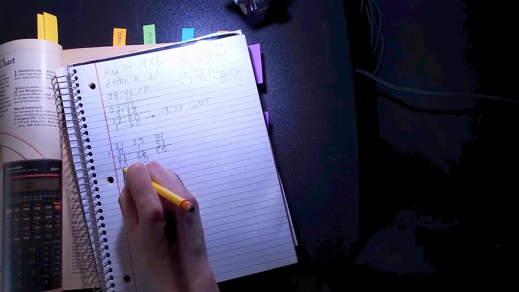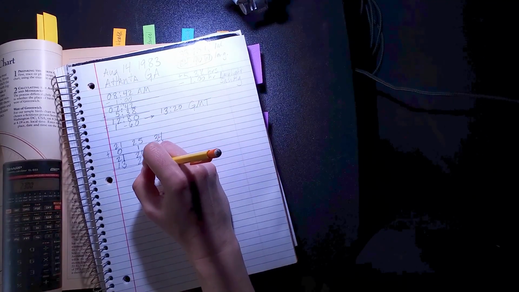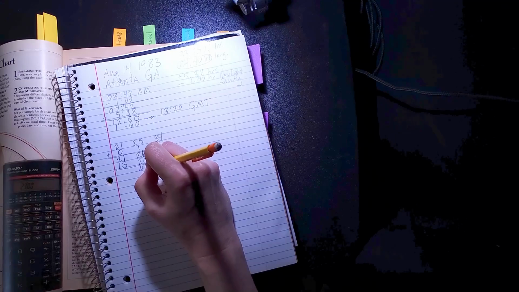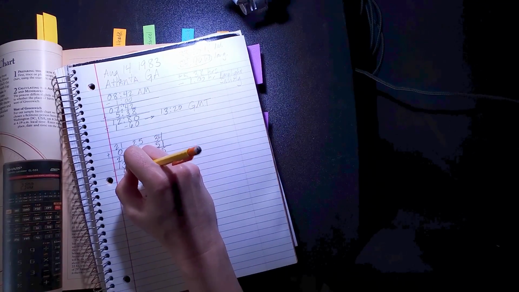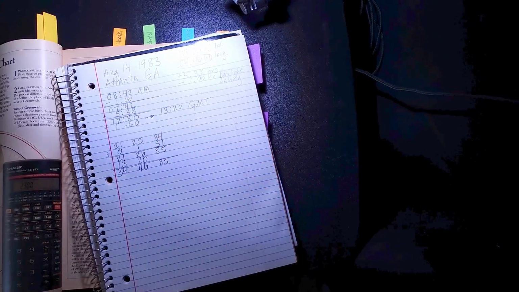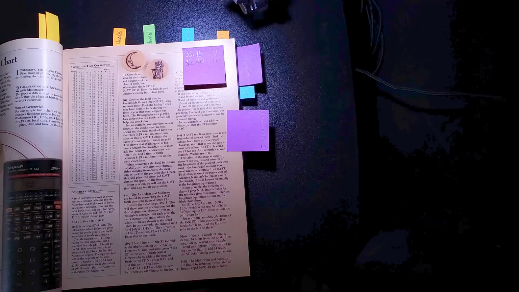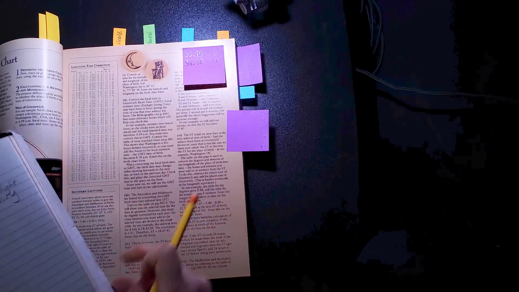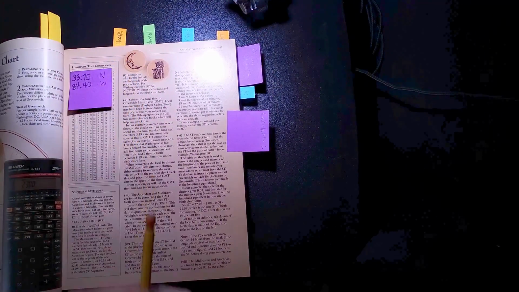And that far left column is the hours. I think this method has the potential to be very accurate.